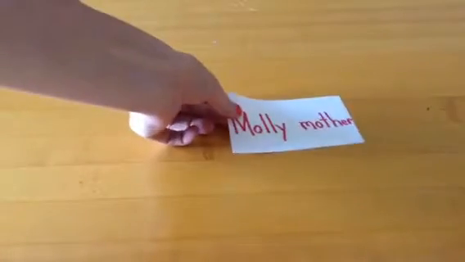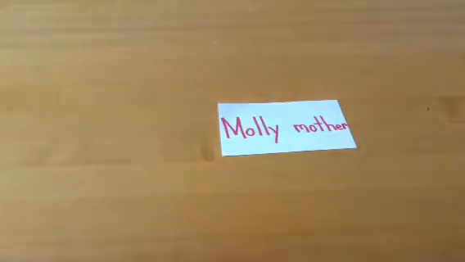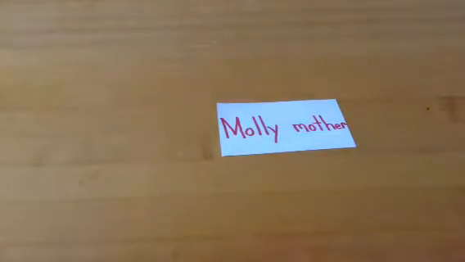So, you can also have the child, when he's ready, identify the beginning sound of each of the words. So if we look at this word again, have him point out the beginning letters. And what letter is that? M. And what sound does the M make?